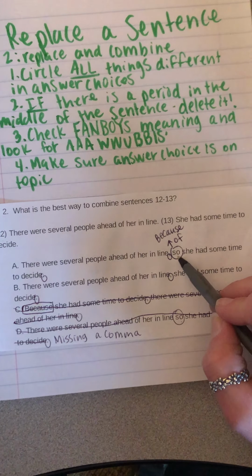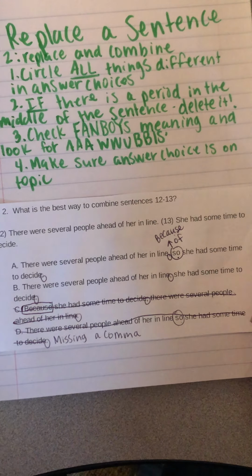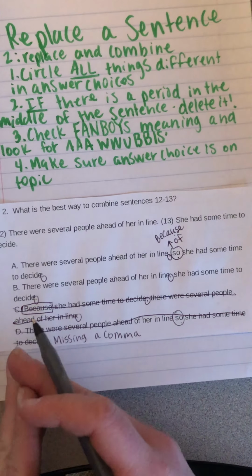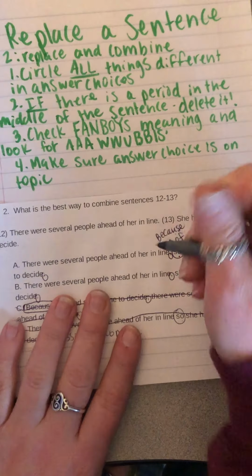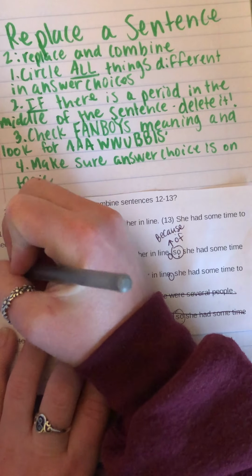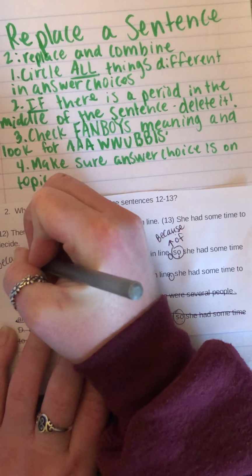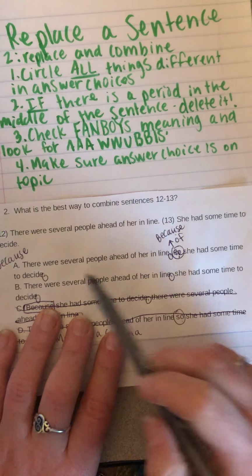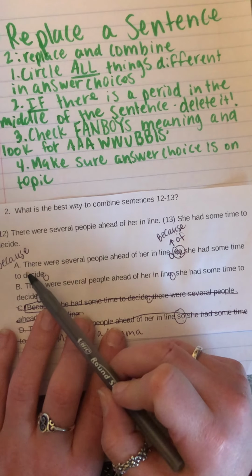So I've got this word so in answer choice A, which means because of. Anytime you see because of, it needs to go back to the beginning of that answer choice. If it says so as your fanboy, if you are able to write the word because in front and delete the word so and still have it make sense, it is the correct answer choice.